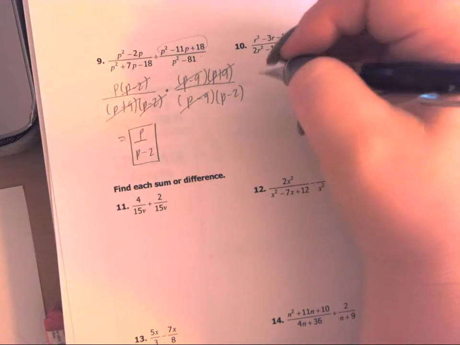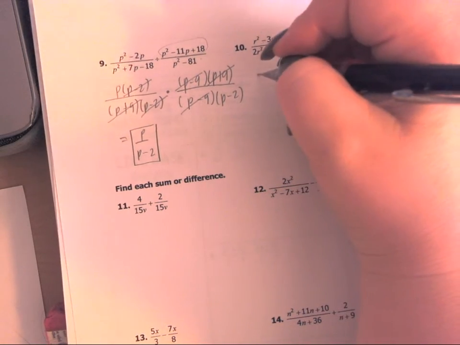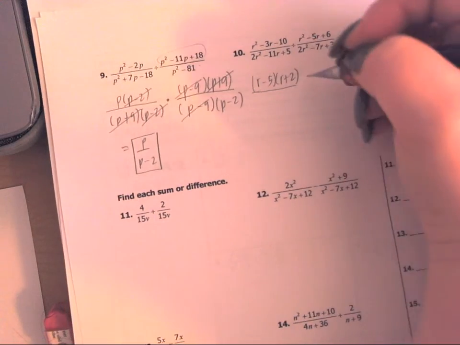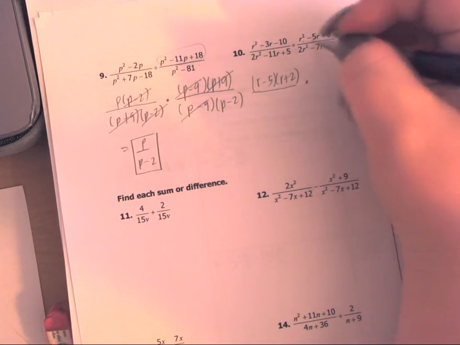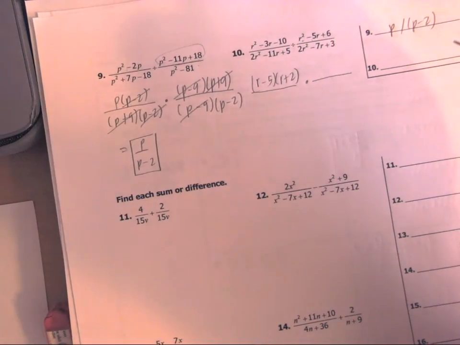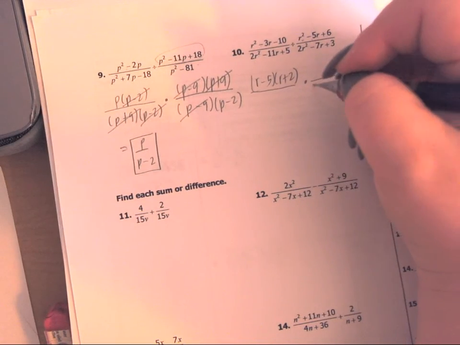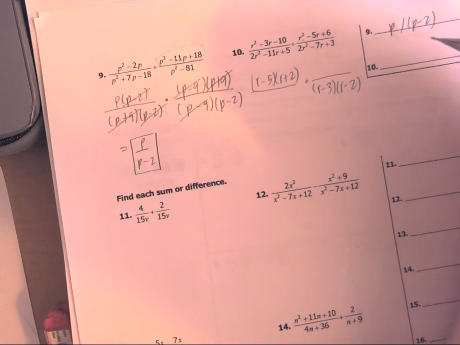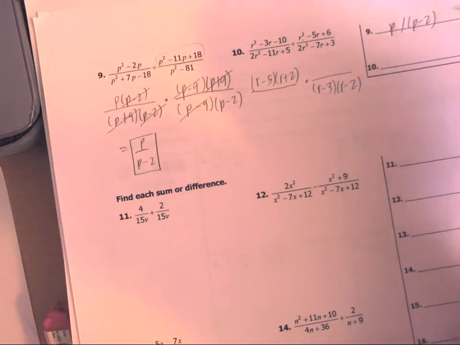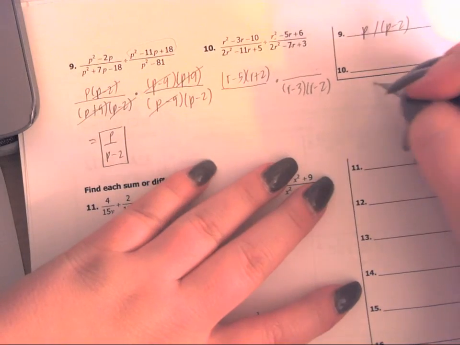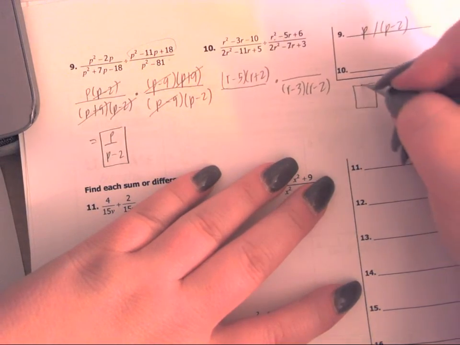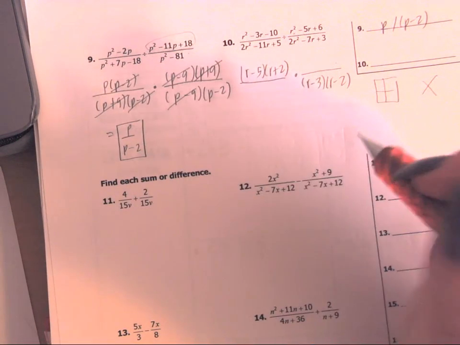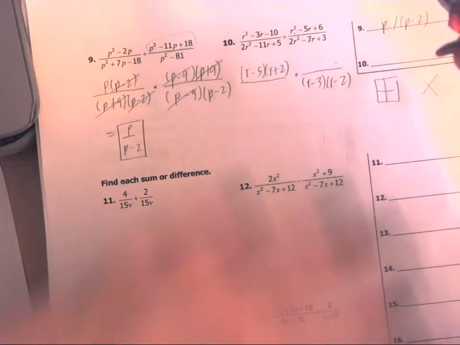Okay, and then here, this factors to r minus 5 and r plus 2. And then this one factors to r minus 3 and r minus 2. And then these two you have to use the area model. Anytime you have a coefficient in the front that can't get directly factored out, you have to use the area model.